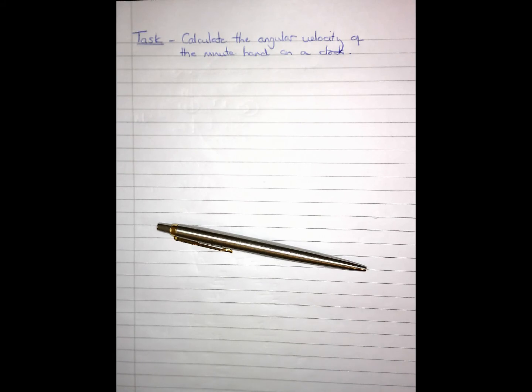Okay, so this is the last part of our lesson on circular motion until Tuesday. Before we go into the next section, I'd like you to have a go at this task, which is to calculate the angular velocity of the minute hand on a clock. So I'd like you to pause the video here, look back at the formulas that we've used to see if you can find a solution.